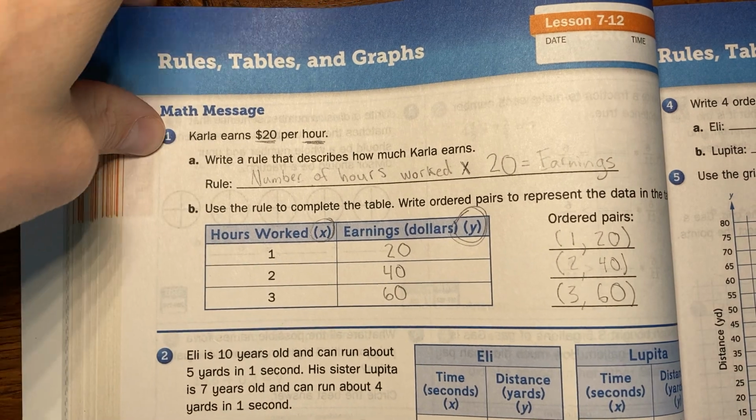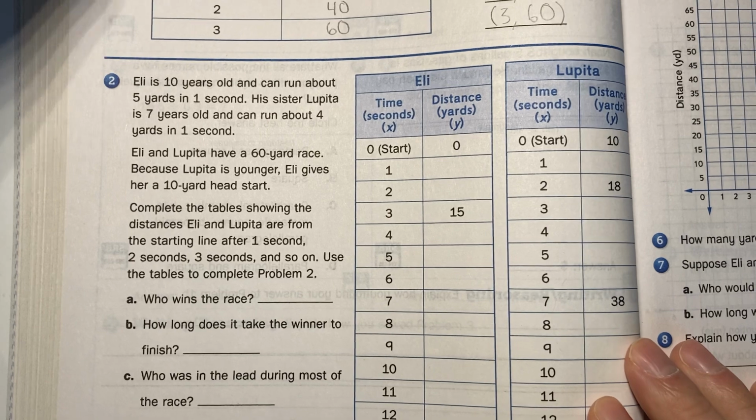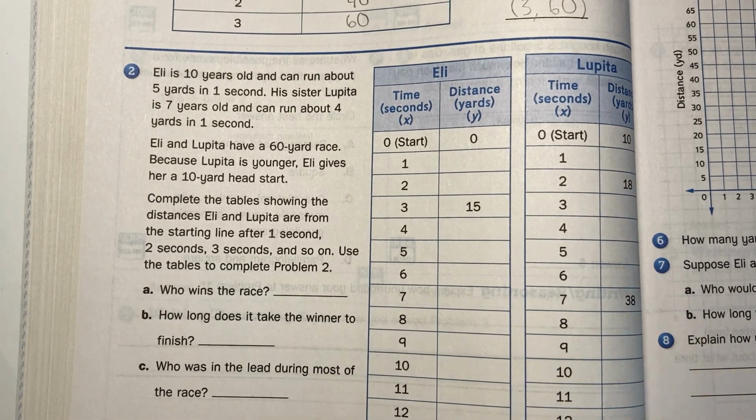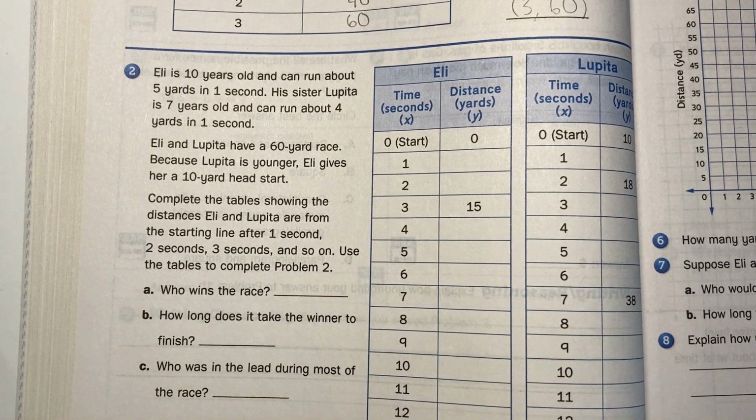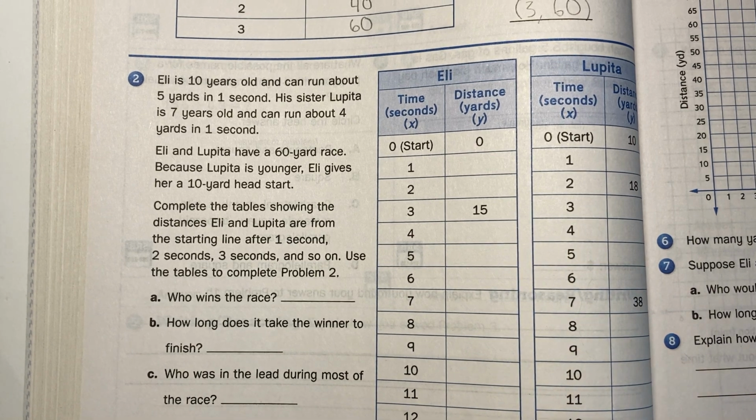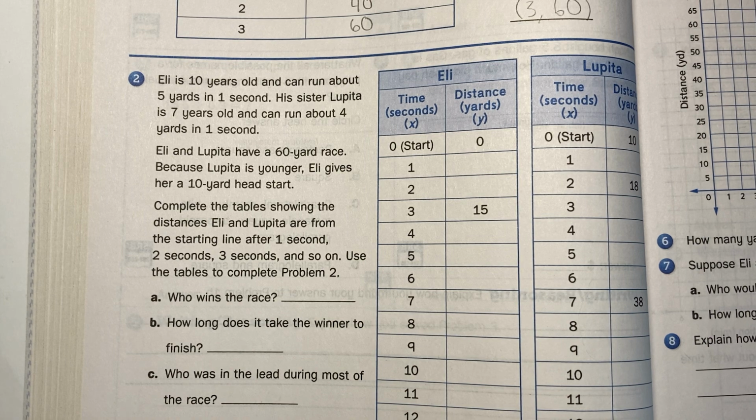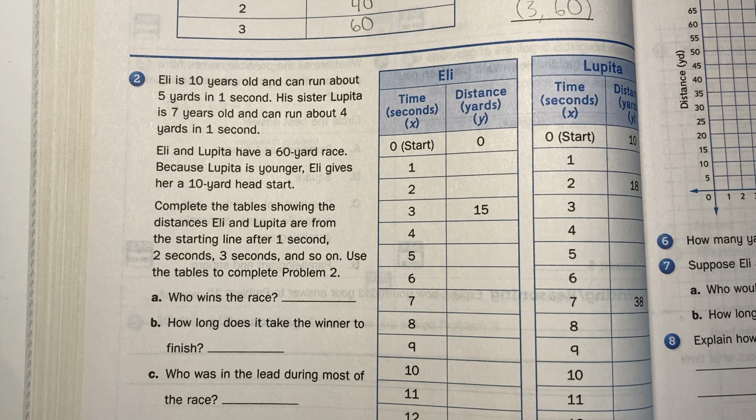Let's go down and I'm going to walk you through Eli and Lupita, who are, I believe, siblings. It says Eli is 10 years old and can run about 5 yards in 1 second. His sister Lupita is 7 years old and can run about 4 yards in 1 second. Eli and Lupita have a 60-yard race. Because Lupita is younger, Eli gives her a 10-second head start.